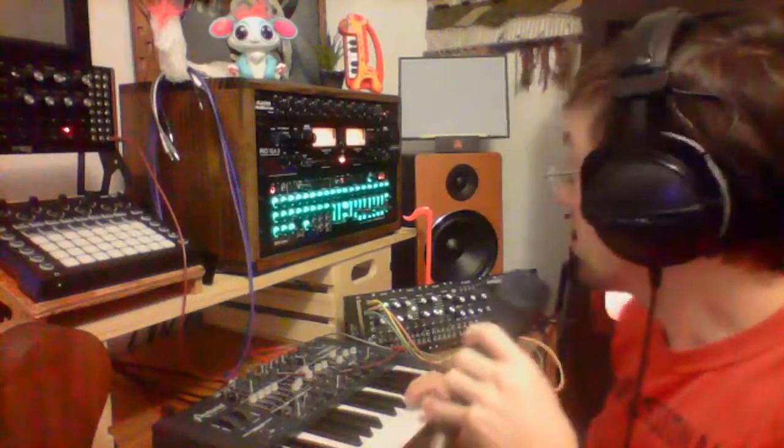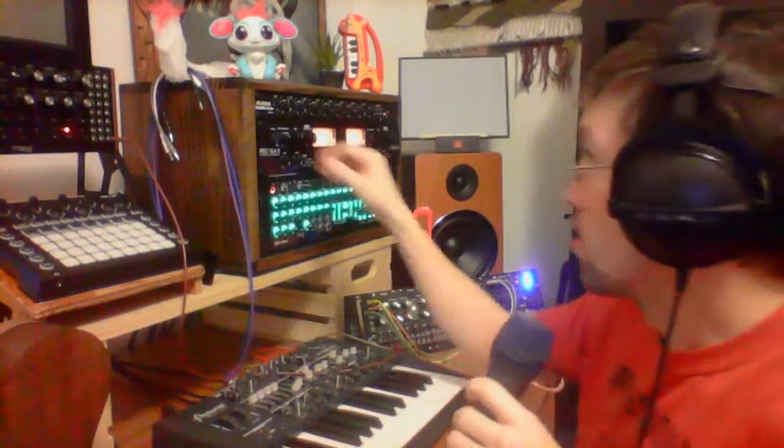Yeah, Imperfekt, that's what I'm thinking, that it will only send a trigger. That the System 1 will only send a trigger if I'm giving it a note.